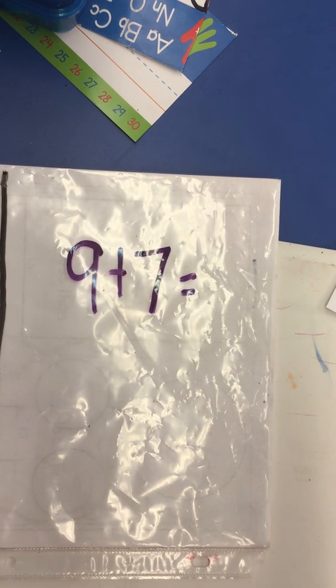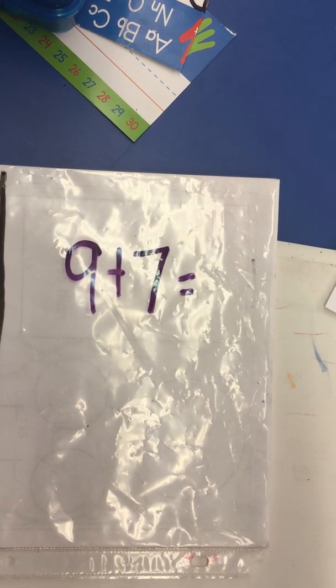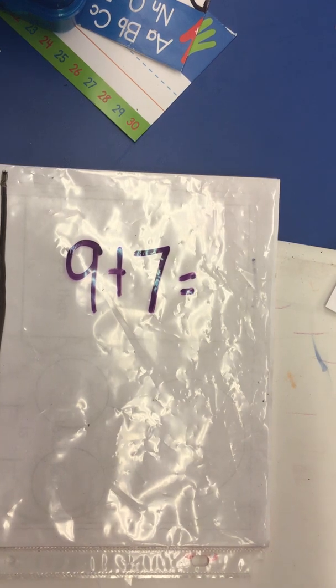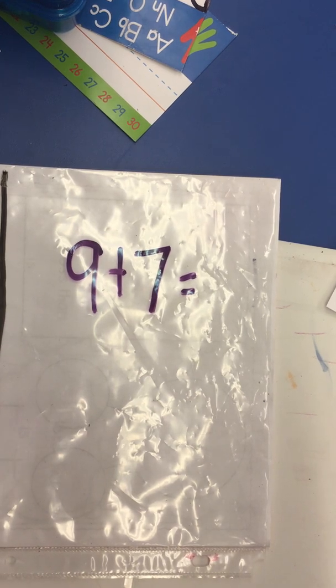Today's worksheet is still the same idea, still focusing on finding those tricks that you can do in your head to help you become more fluent with your adding.